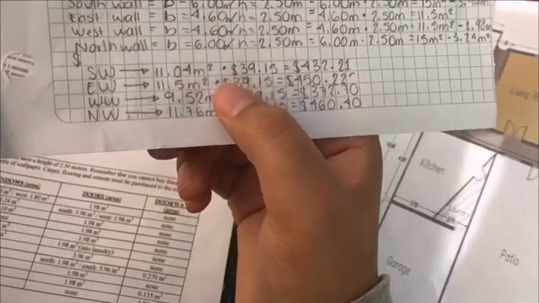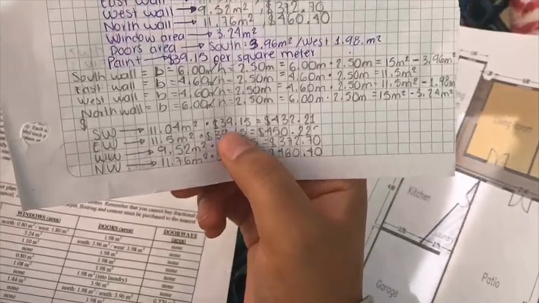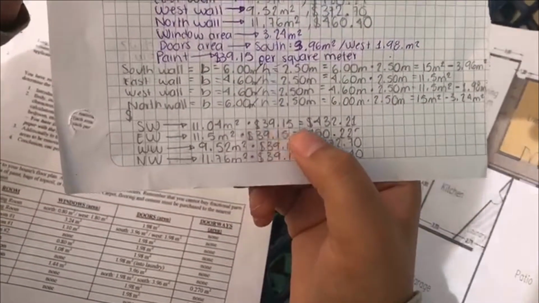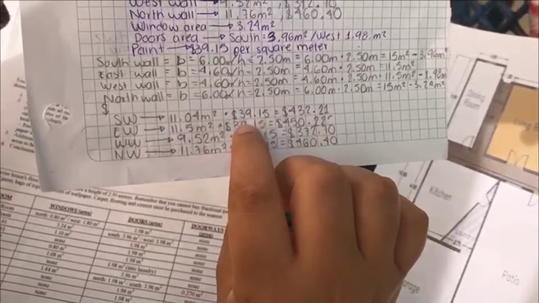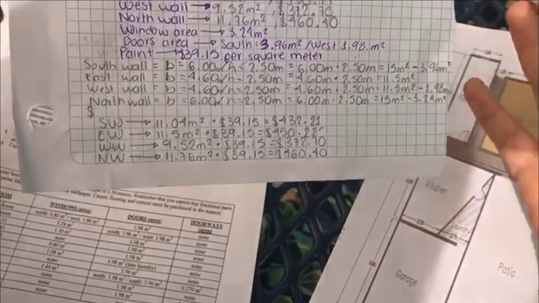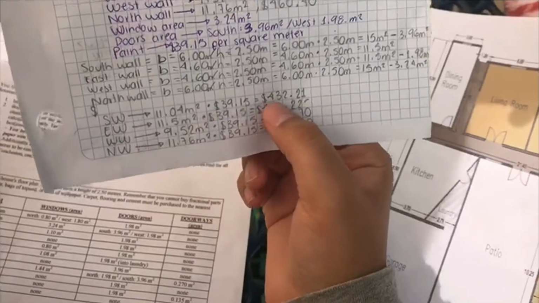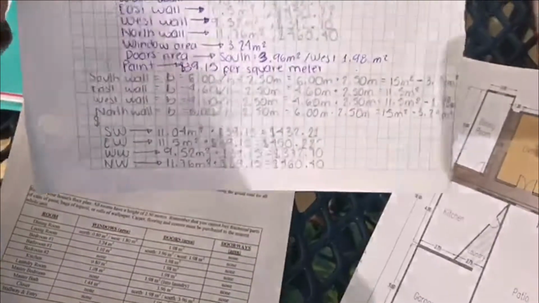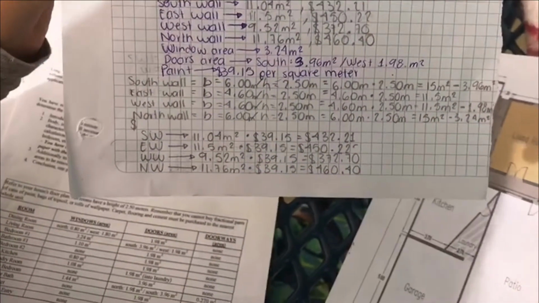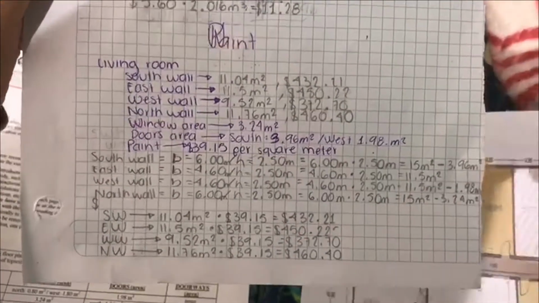Then the result gave me 11.04 square meters, times 39.15. This is the price of a square meter of the paint. So I multiplied it and it gave me 432.21 pesos or dollars.